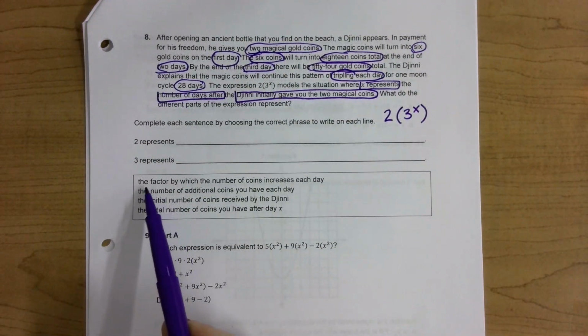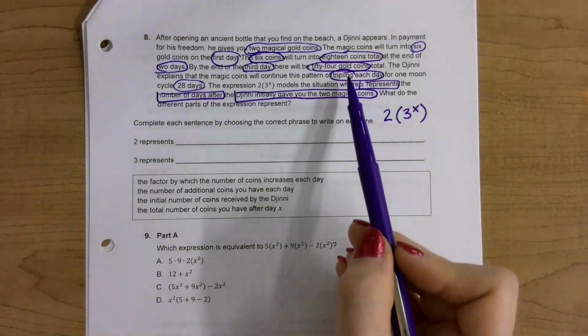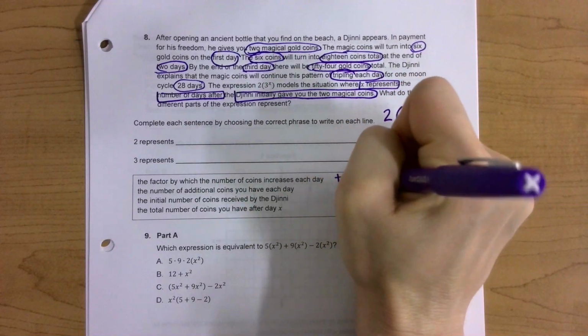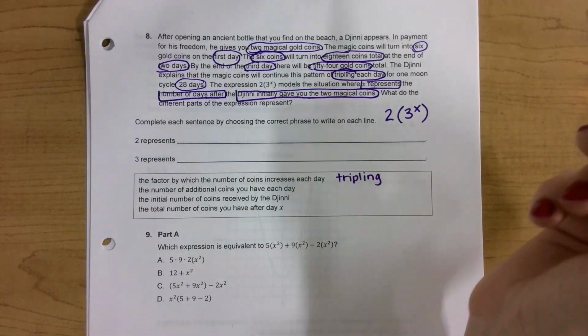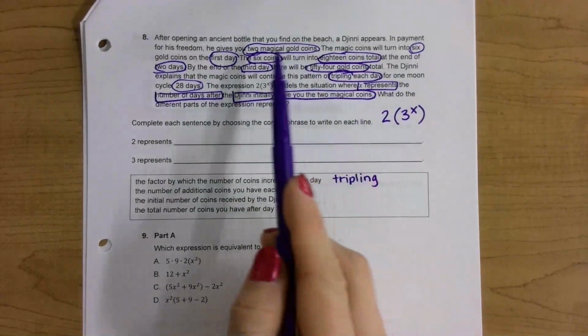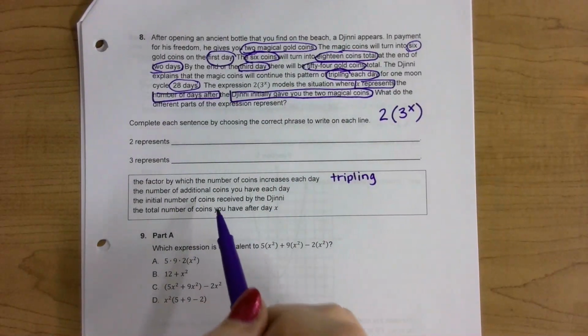So reading the options, the factor by which the number of coins increases each day. Well, going back to that, it's tripling. So that's not the 2 because tripling is times 3. The number of additional coins you have each day, well, it went from 2 to 6 to 18, so it's not adding by 2 each day.